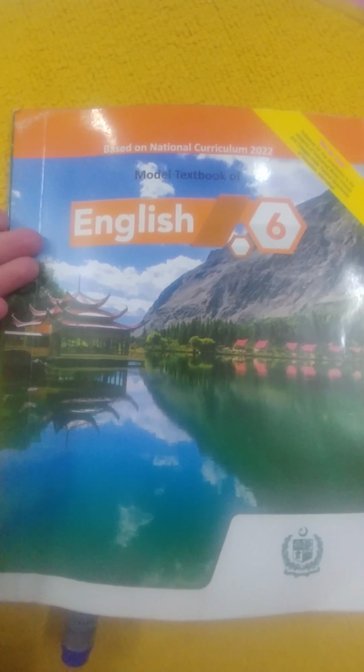Bismillahirrahmanirrahim. This is Model Textbook English for Class 6. Let's open the book. Today I will discuss with you use of language.